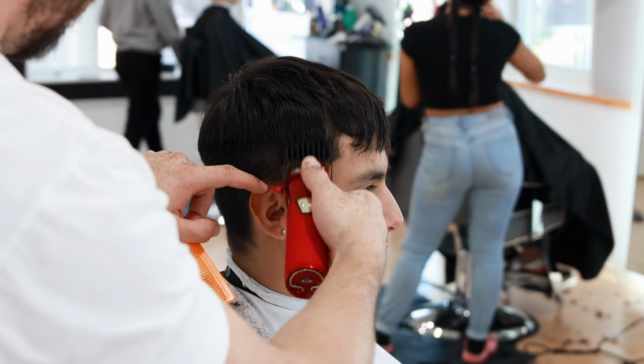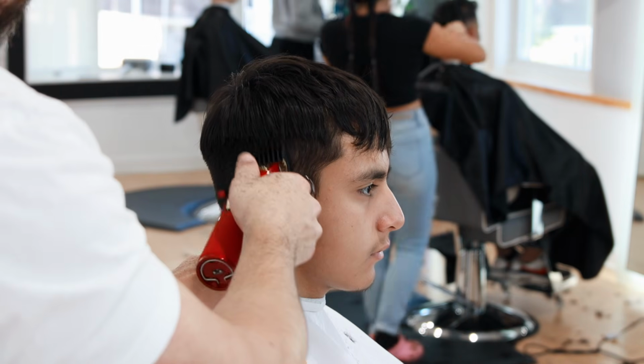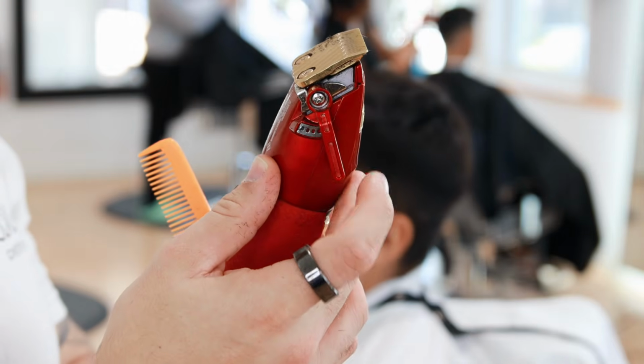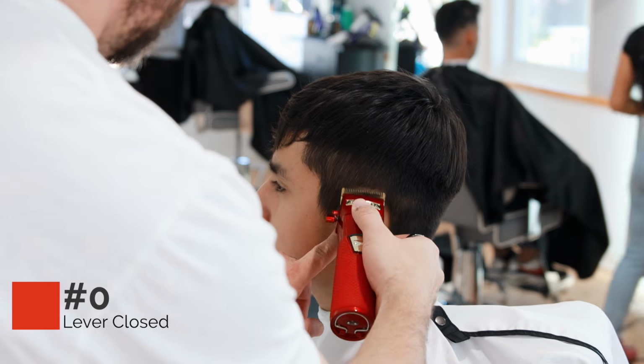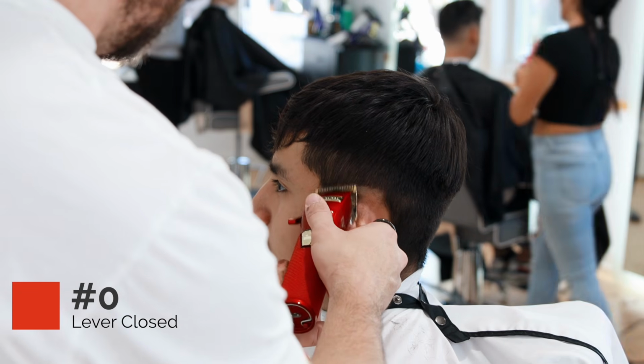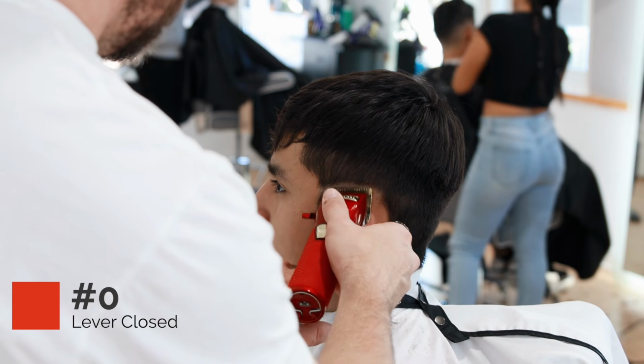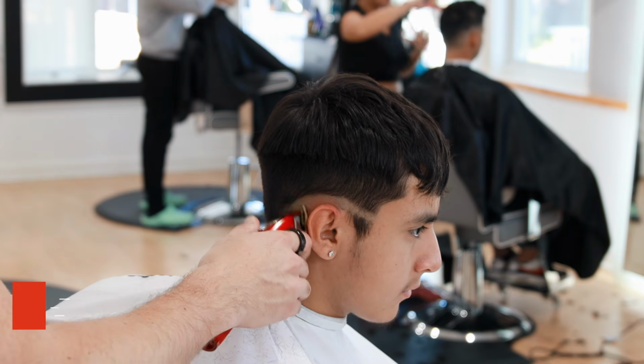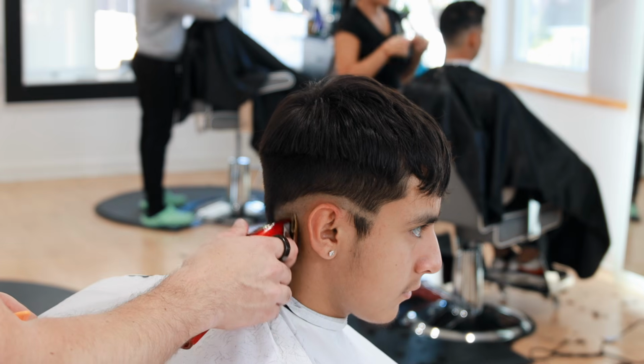We go ahead and close that lever so we can start down fading and removing everything, kind of creating a clean canvas so we can start fading from there. Now we are going to close our lever and we're going to create our 0 guide. This is going to be the guide that is going to be the lightest part of the fade. So make sure you place that line exactly where you want it.